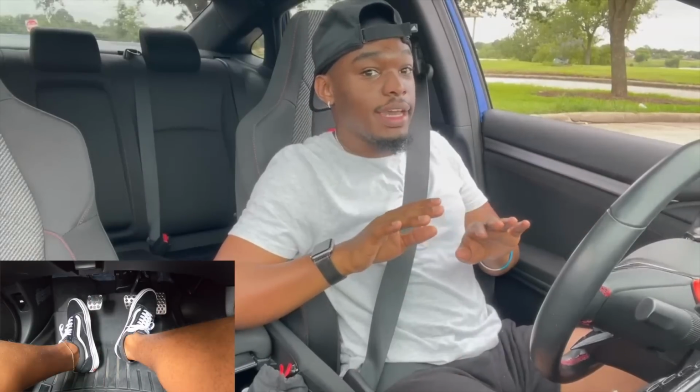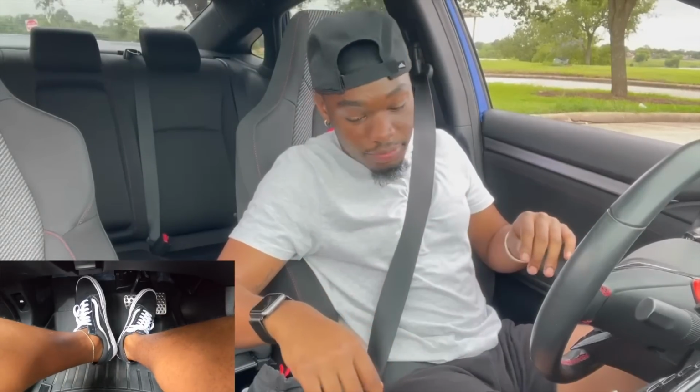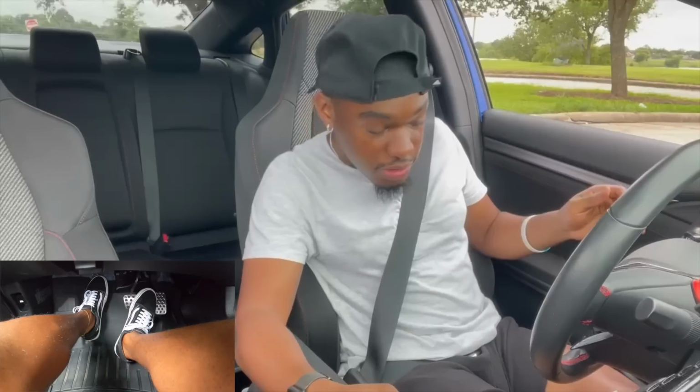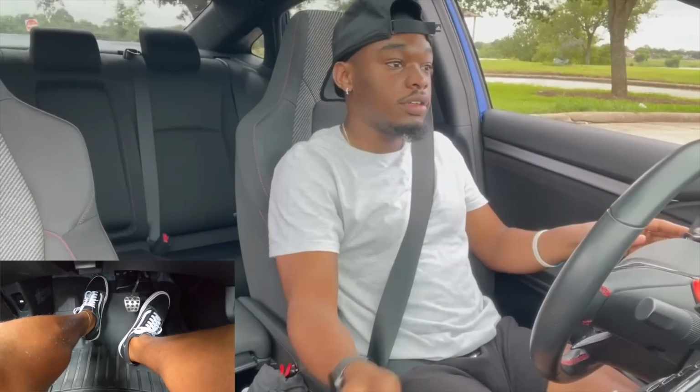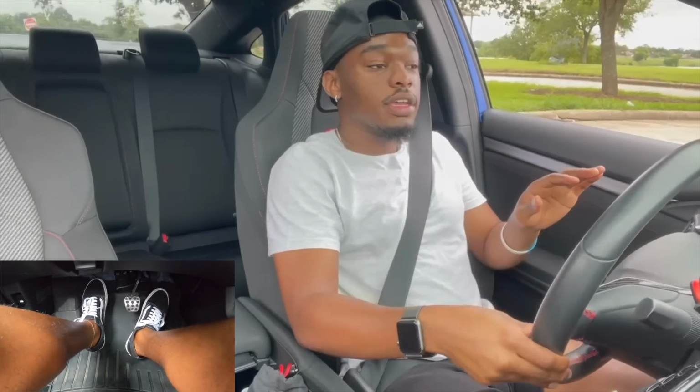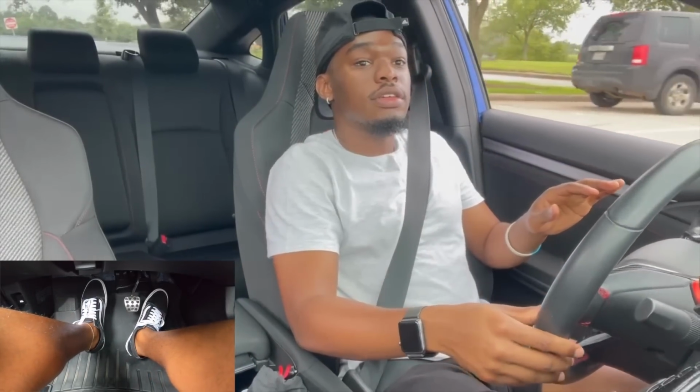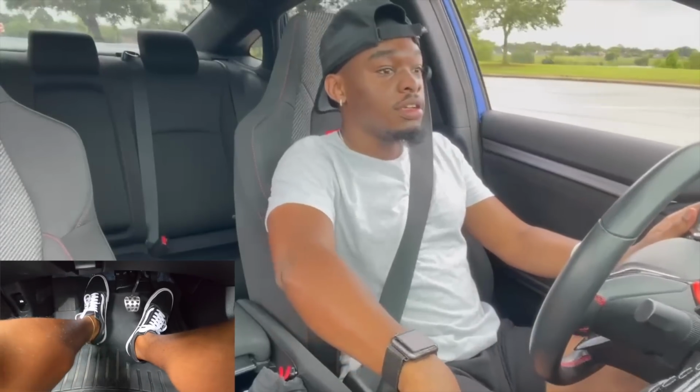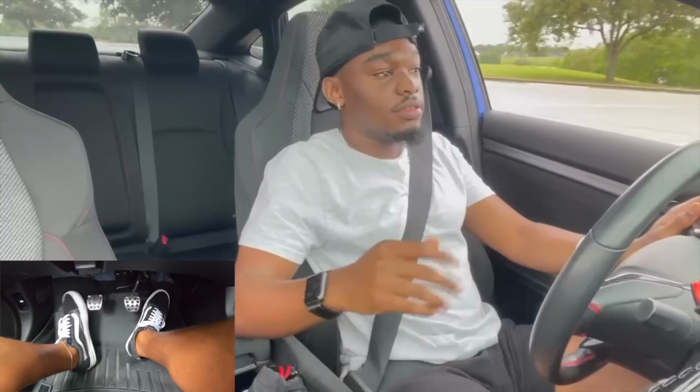Giving it gas and coming out the clutch at the same time. So foot in clutch, foot on brake in first gear, giving it gas and letting off the clutch. You can see that gets you moving a lot faster than the other ways.